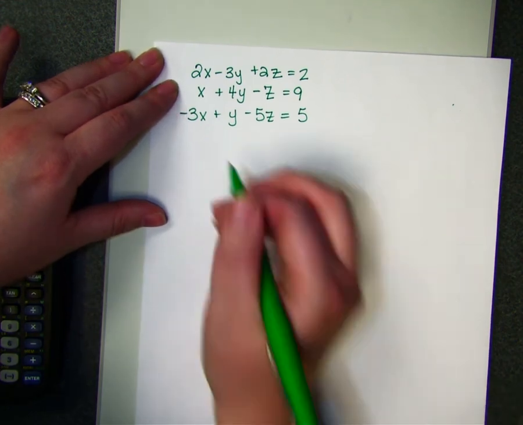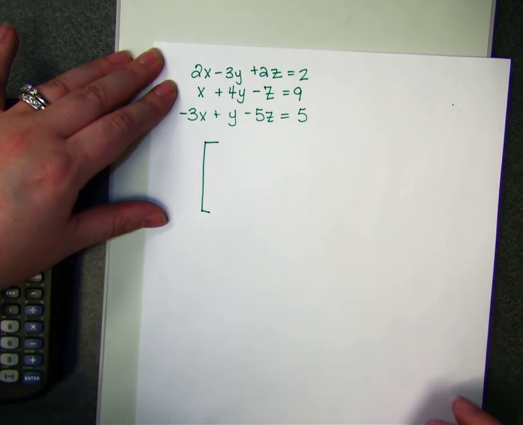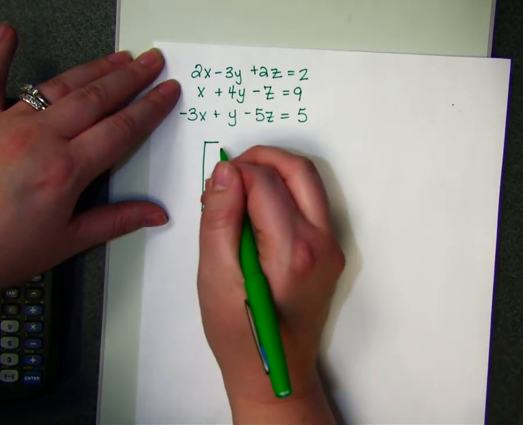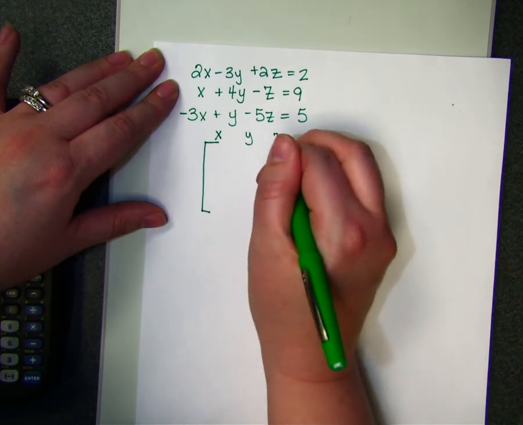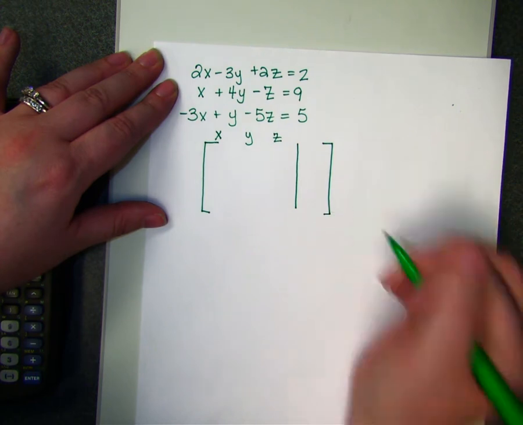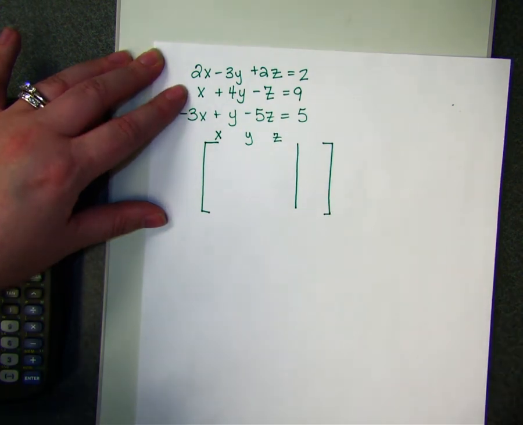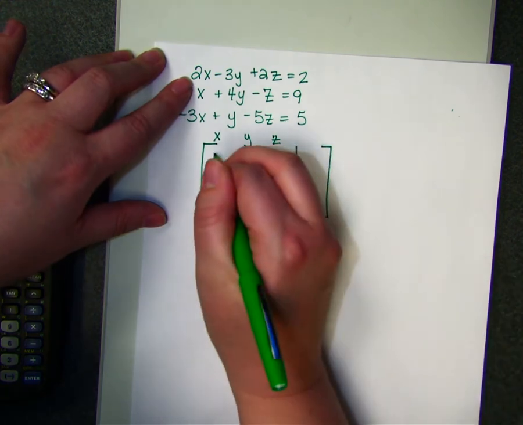Since we have three equations, that means our matrix will also have three equations or three rows. So I'm going to put my variable names up at the top so I stay organized. There's my equal sign, and I'll have my constants over on the right side of the matrix. So start by listing all of the coefficients in the first equation.